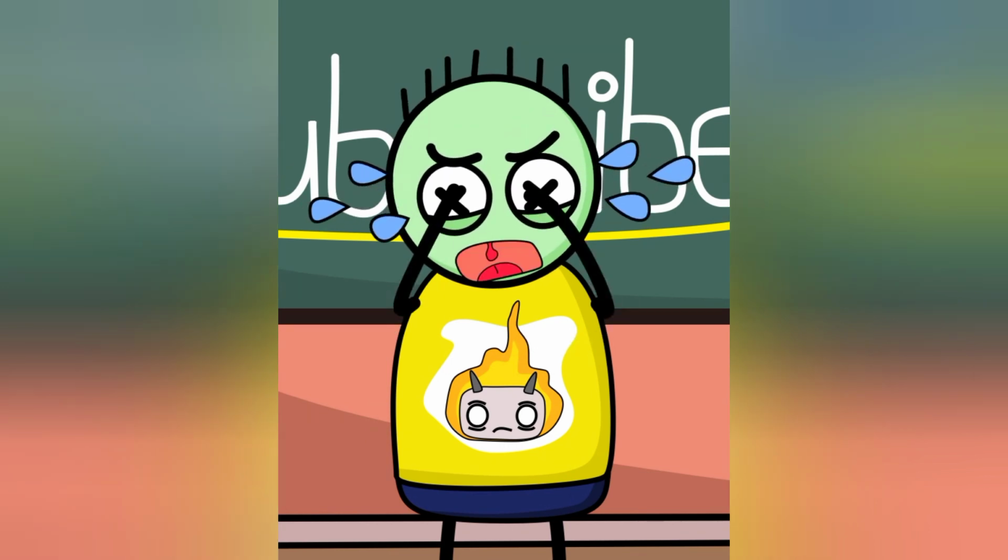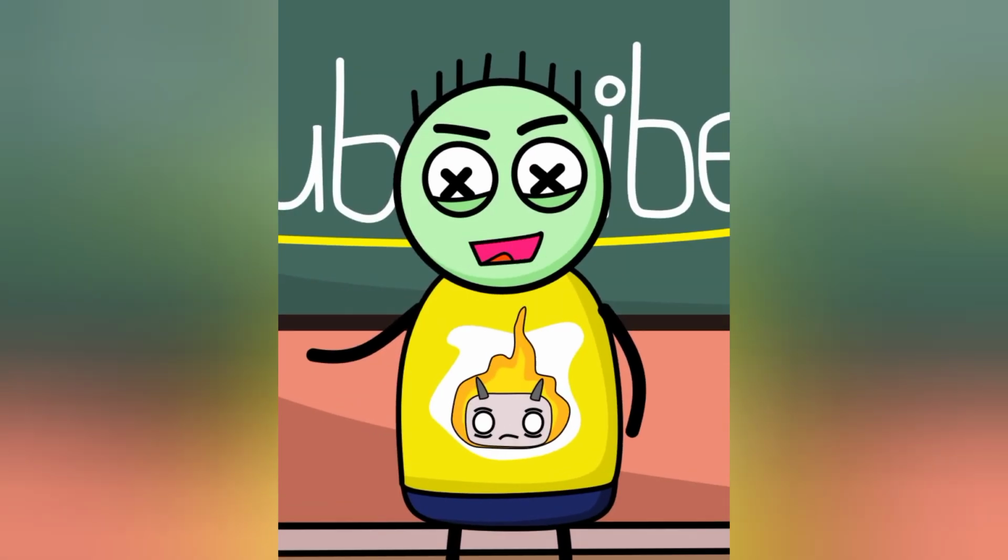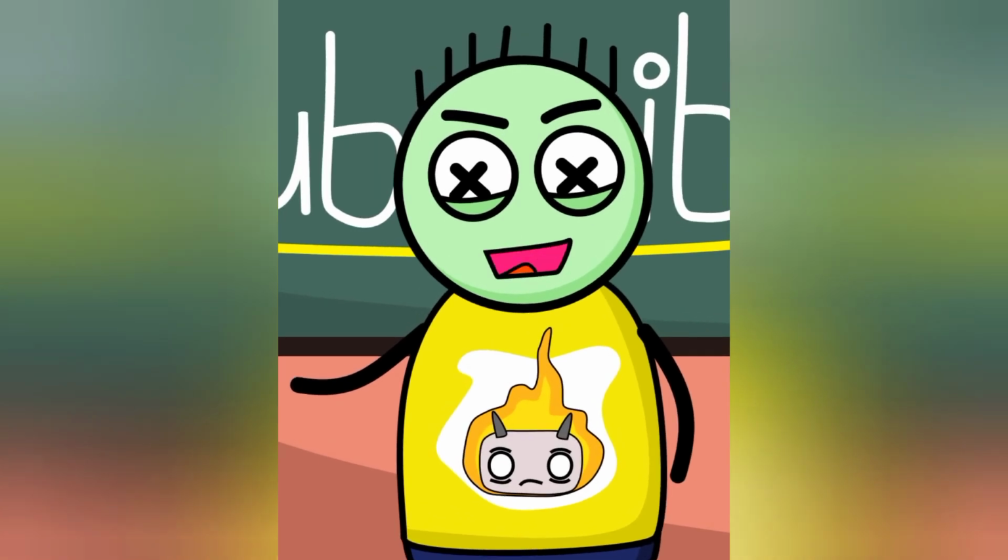Synfig Studio is open source vector based 2D animation software.